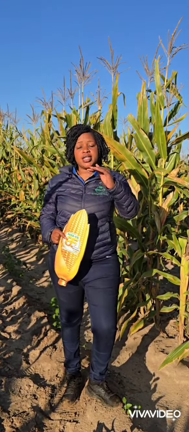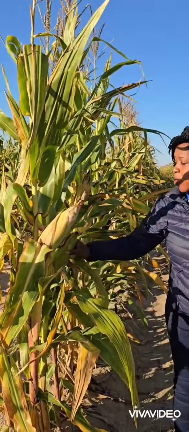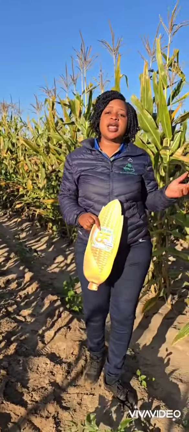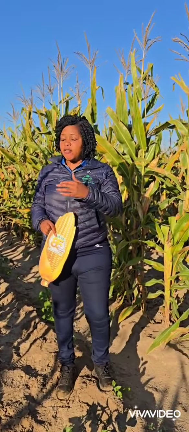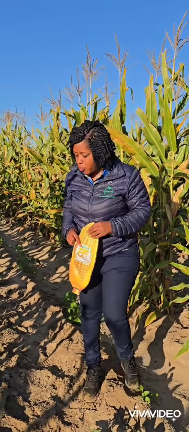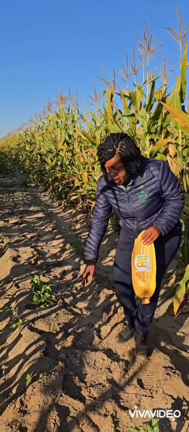So the reduction in population doesn't necessarily mean that they won't get the yields that they want, because they get the sizable cobs that we are seeing here. The cobs are coming out and they are consistently even, depending on the variety that they select. So the variety we are seeing here is a yellow maize variety, but for such regions we also encourage our farmers to establish early, very early or ultra early maturing varieties, as they also reduce and mitigate the effects of dry land farming. To top it off, we are seeing that this crop was established in very sandy soils.